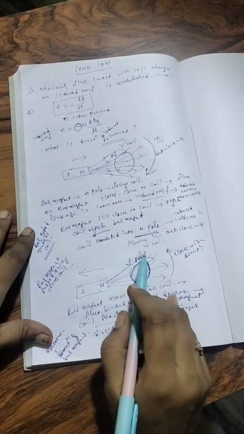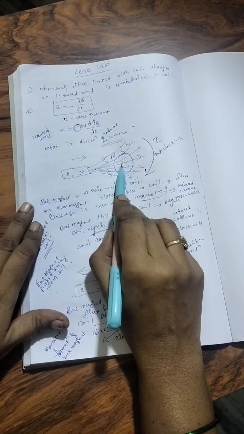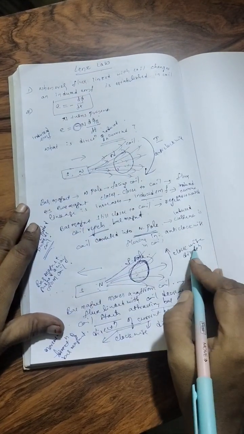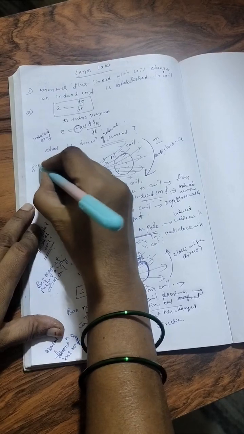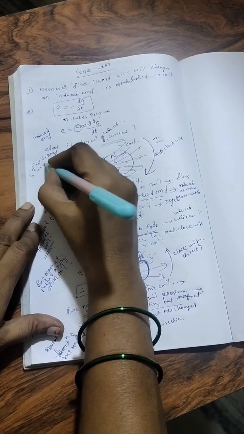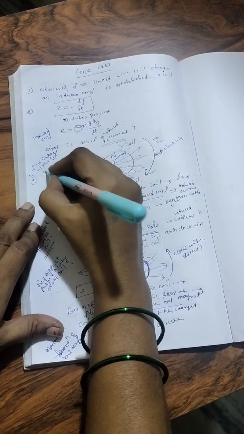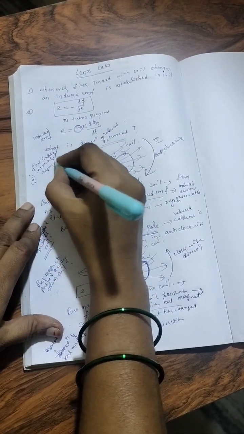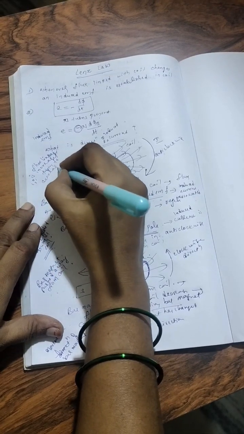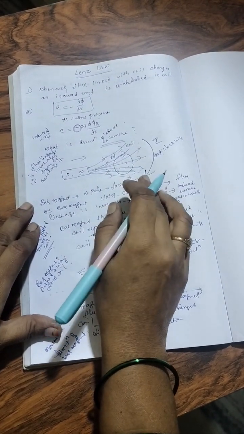So now here what is happening? When the flux linkage is increasing, the induced current is trying to decrease it. Repelling means what? It is trying to decrease the flux linkage.